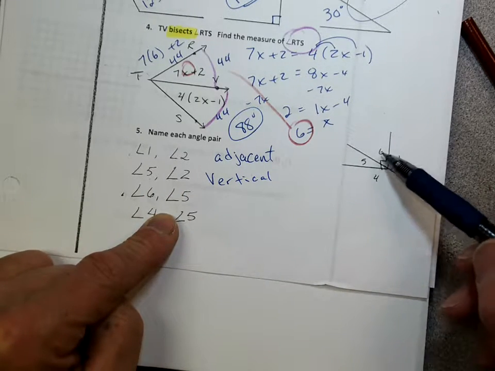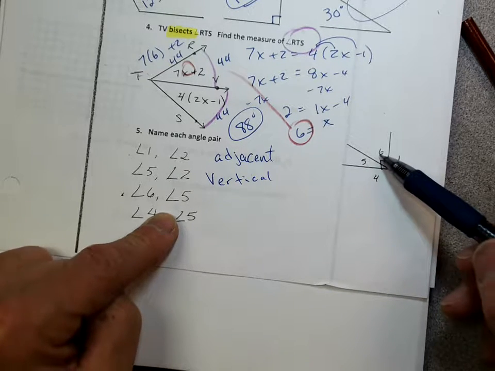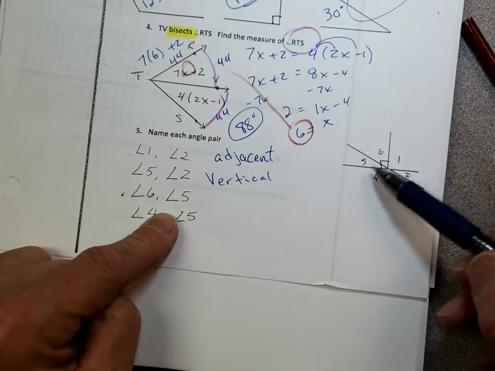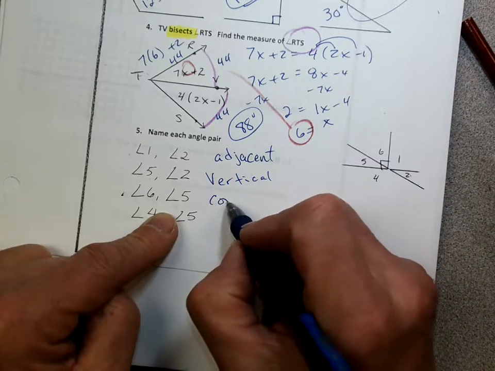6 and 5. Yes, they're adjacent, but I don't want that answer because there's something better. 6 and 5 add up to 90, right? So they're complementary.